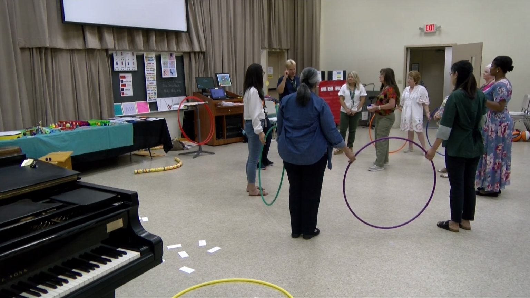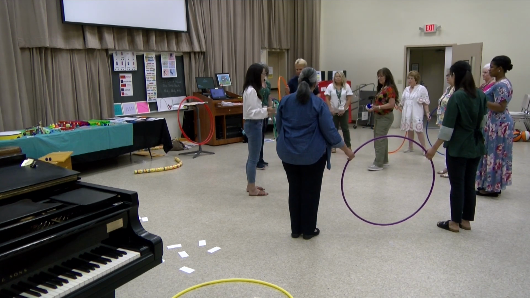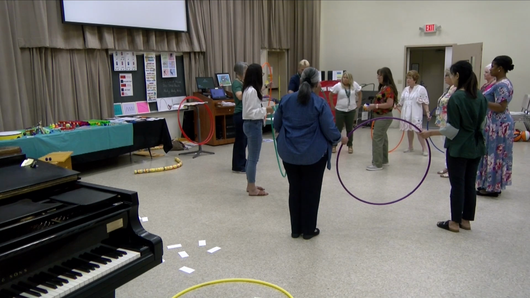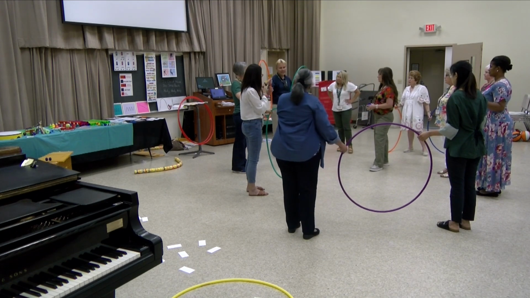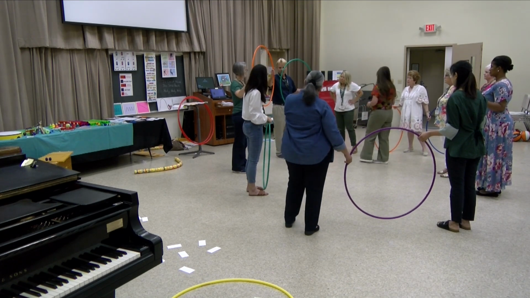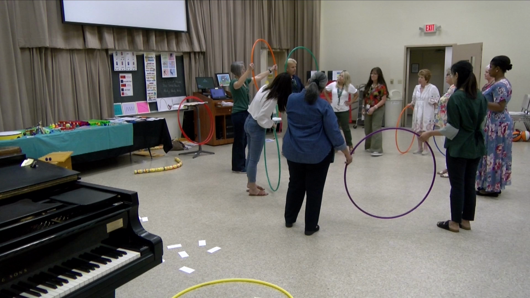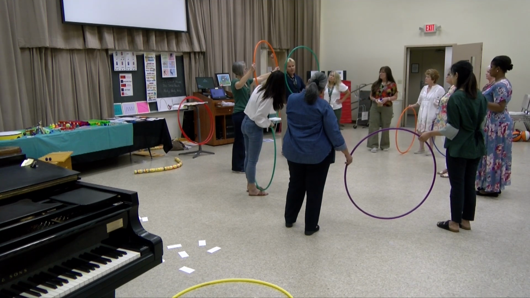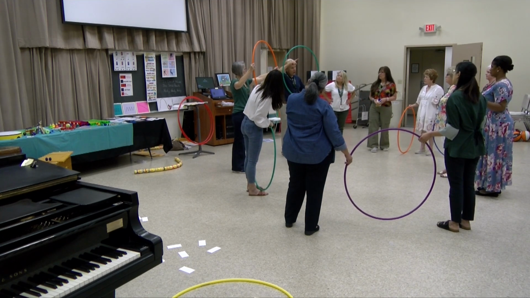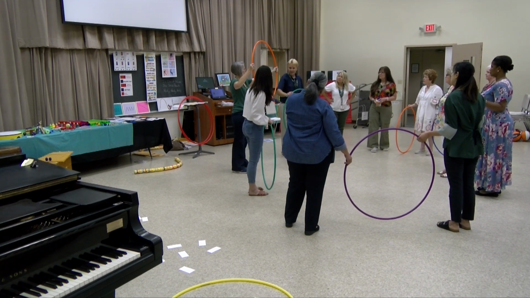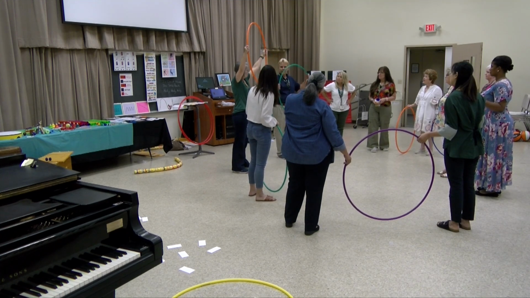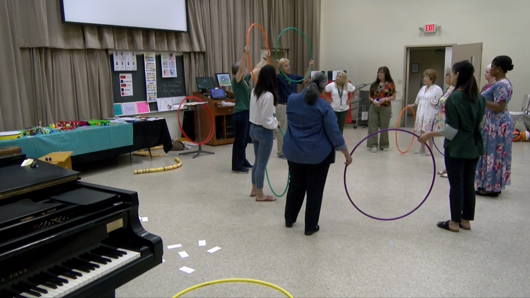While we're standing here, let me show another visual. Hold this hoop. If we were pretending this is the level, hold it like that. And then hold it a little higher. There we go.